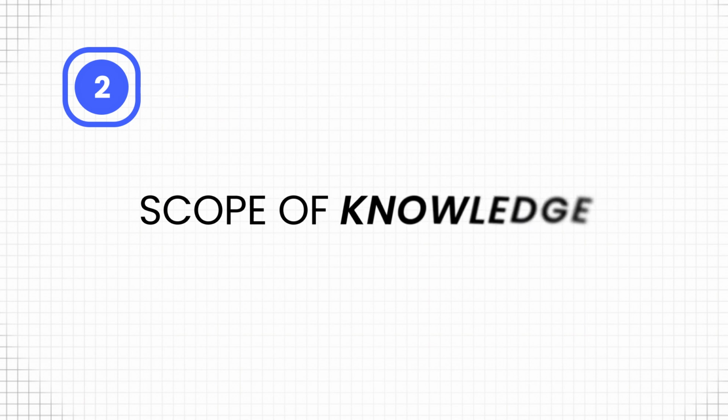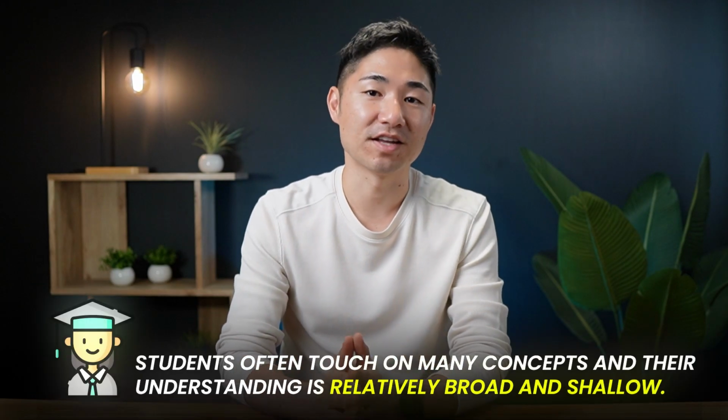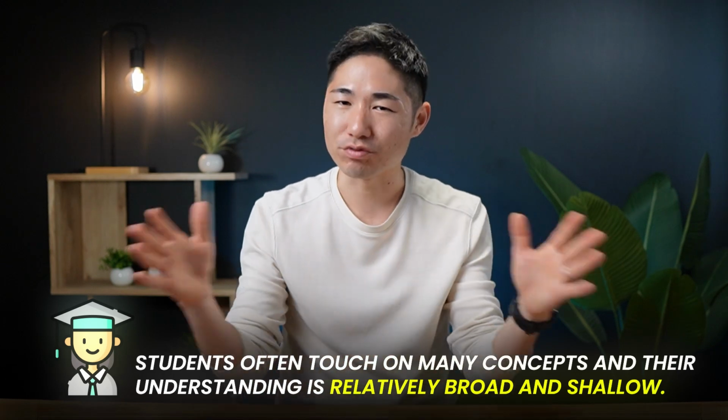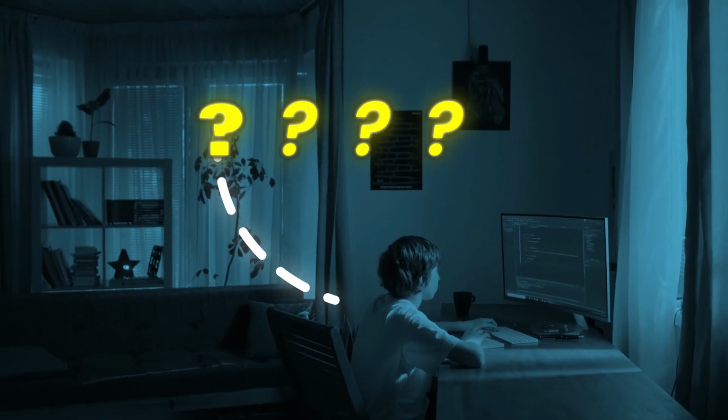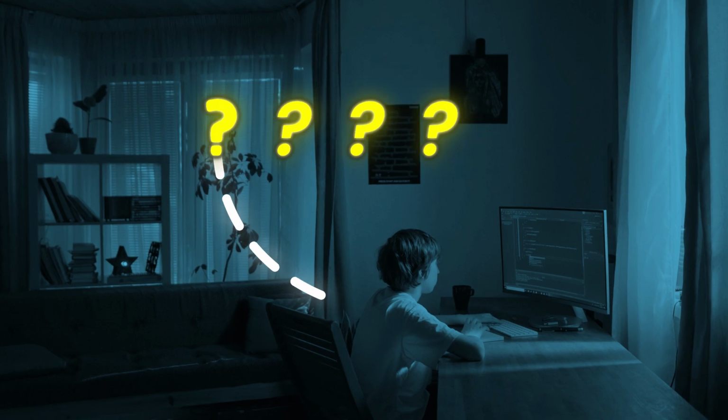Difference number 2 is scope of knowledge. Students often touch on many concepts and their understanding is relatively broad and shallow. That's not to say there's anything wrong with this. This is the reality of how anyone gets started in any industry. Hardly ever will a student be exposed to the opportunities and business demands that require deeper, intimate knowledge of a specific topic.